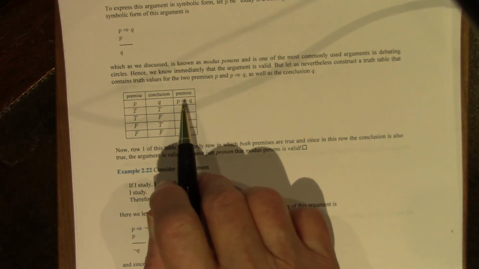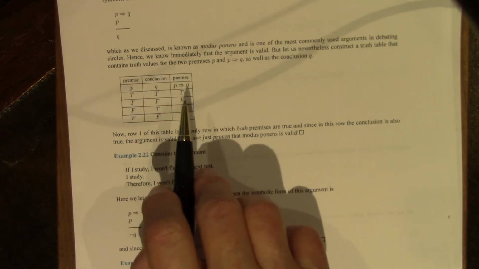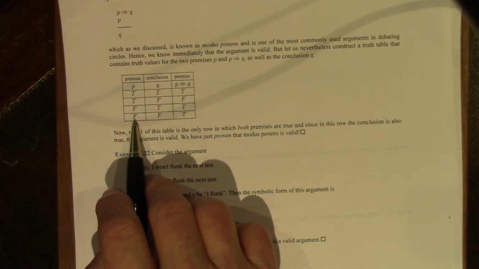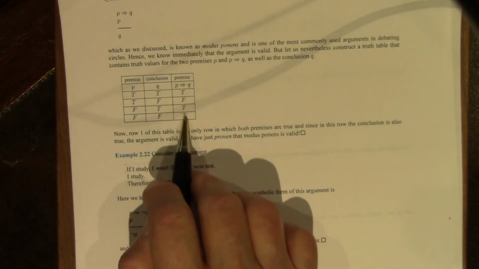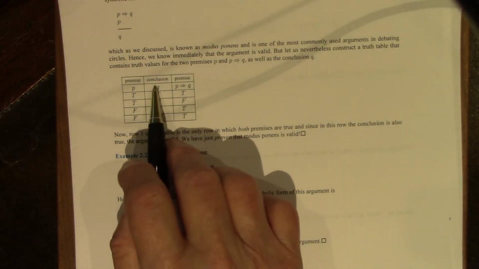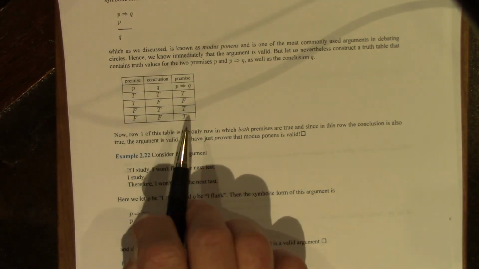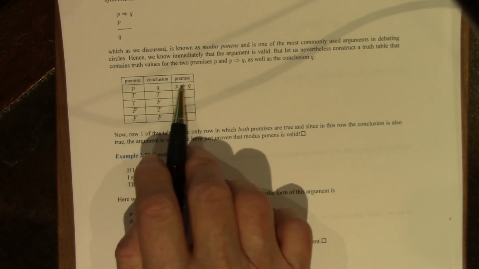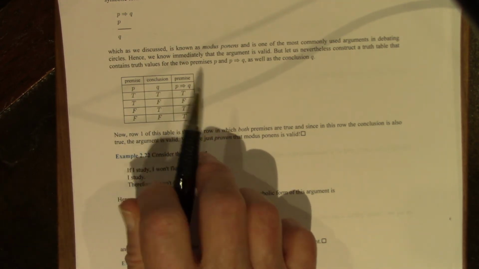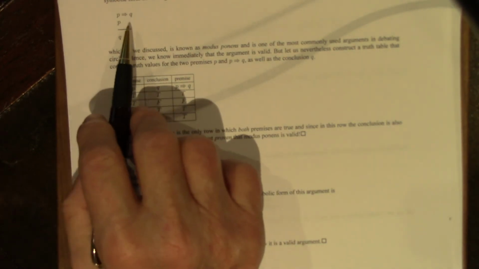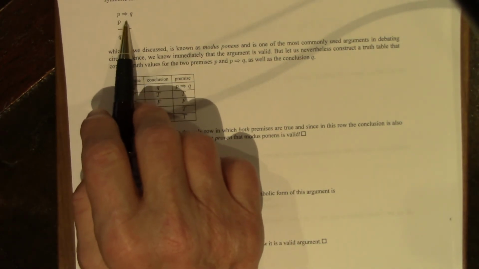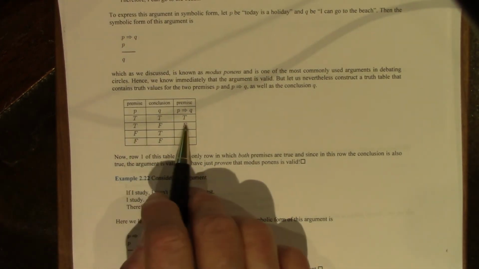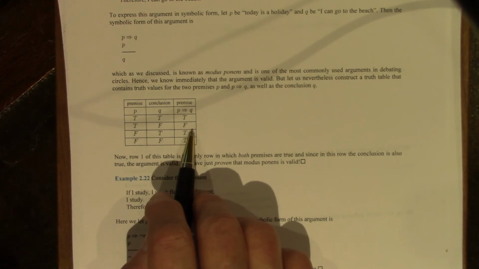To see that modus ponens is valid, we construct a truth table. The premise P implies Q, conclusion Q. Now notice that this is not your ordinary table in the sense that the conclusion is not the final column. You just have to construct the truth table so that you get truth values for both hypotheses, in this case, and the conclusion. So this is one way to organize the table.